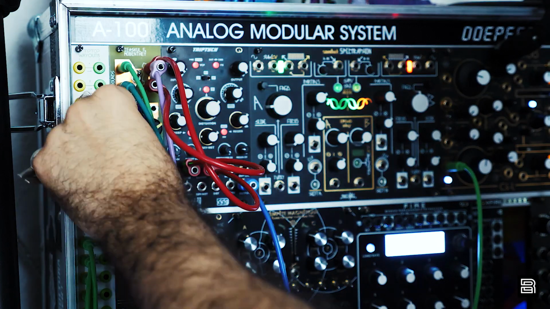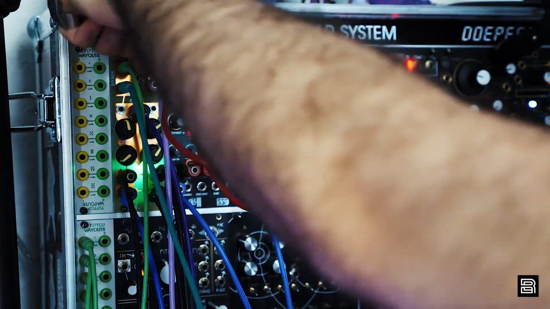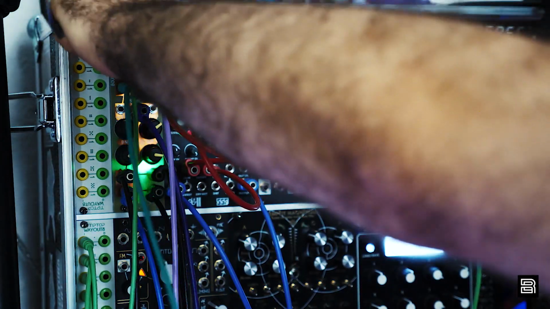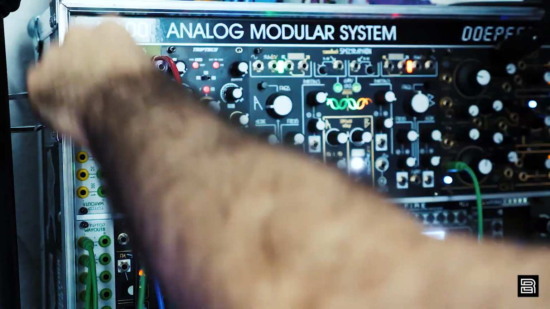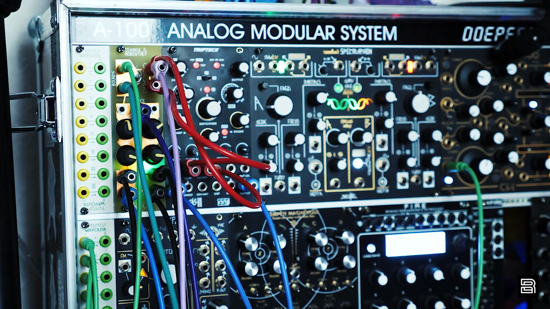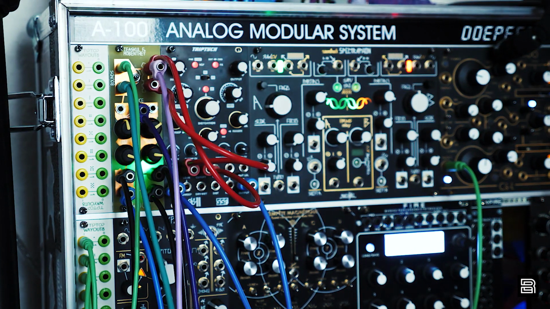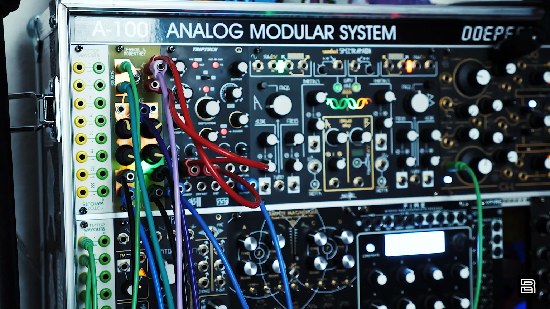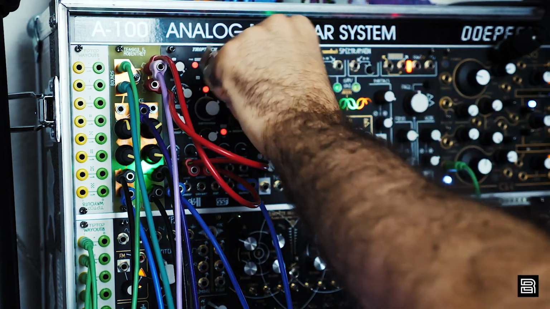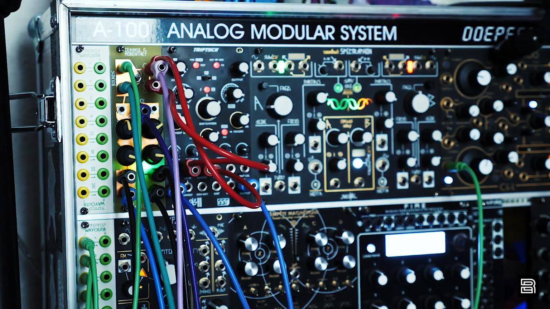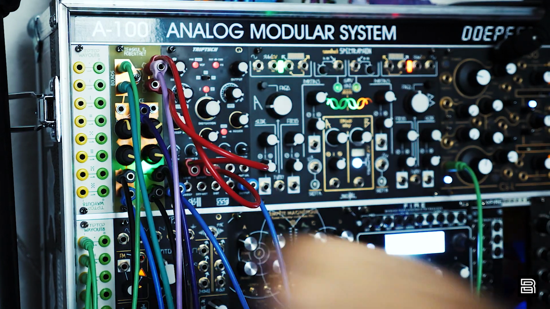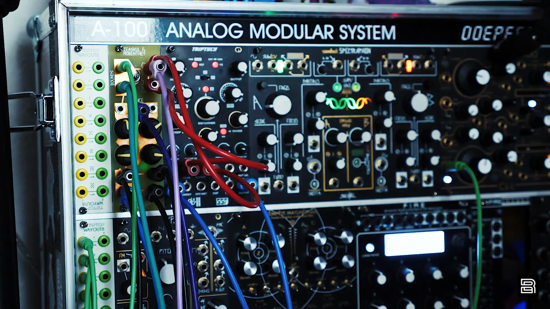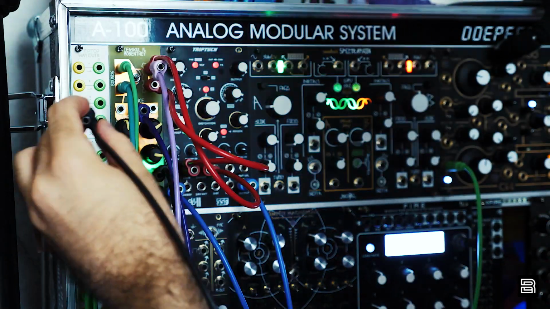The panel's a bit cramped, it gets annoying to tweak. But if we switch to audio rate or sub audio, mid audio. Get some weird stuff here. So you just create cool modulation shapes with it.